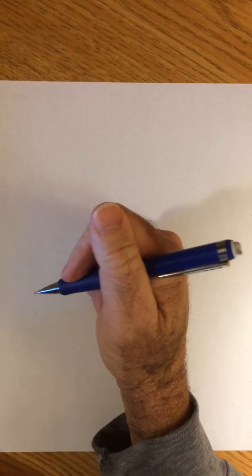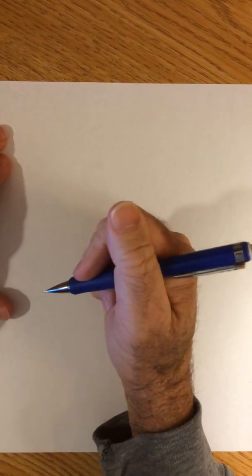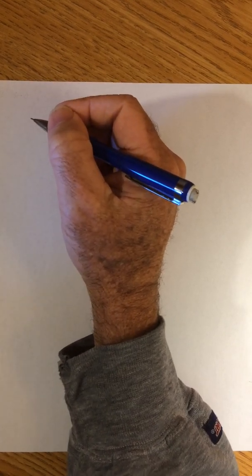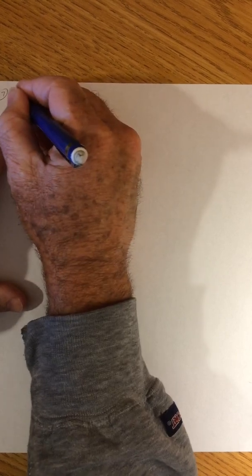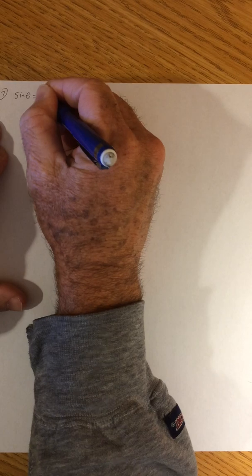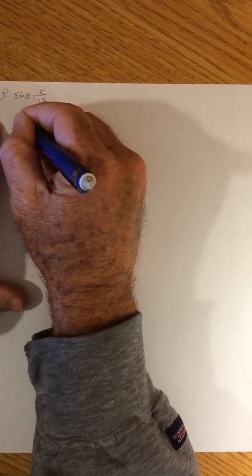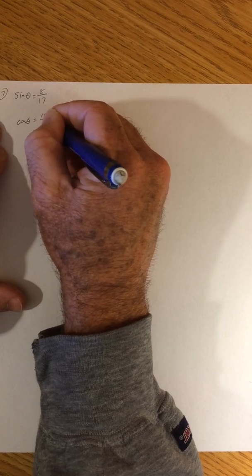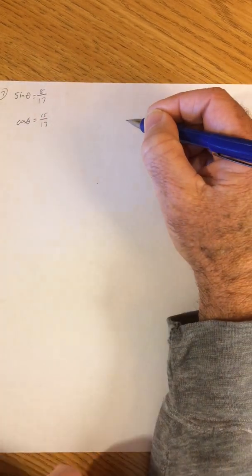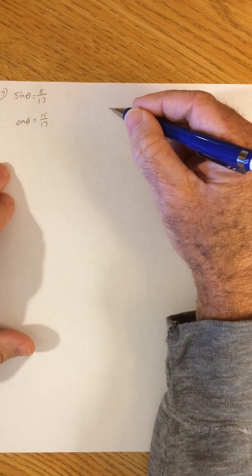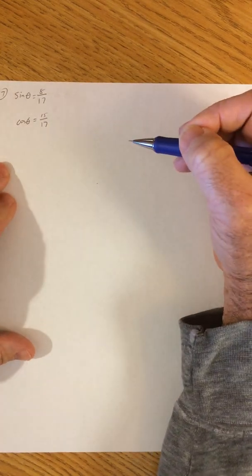Okay, the topic for today is more right triangle trigonometry and using right triangle trigonometry to find some unknowns. We'll get started with that. First problem is number 17. Problem number 17 gives us this information: sine theta is 8 over 17, and cosine theta is equal to 15 over 17. Given that information, we're asked to find the other four trigonometric ratios.